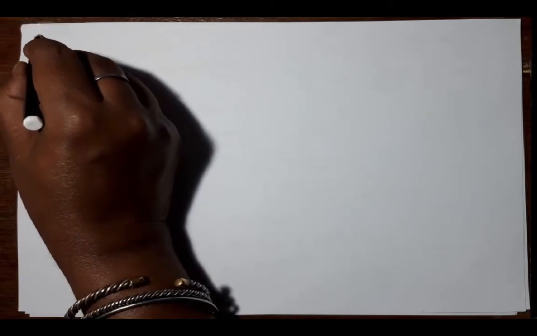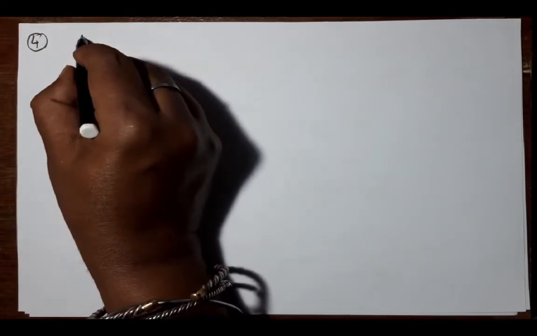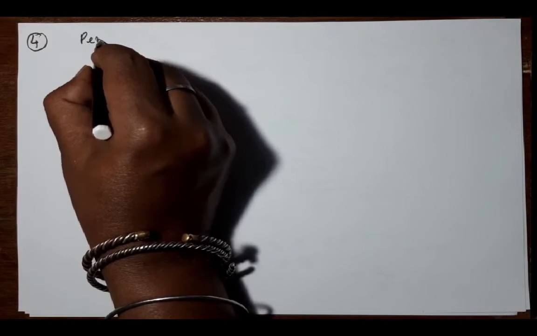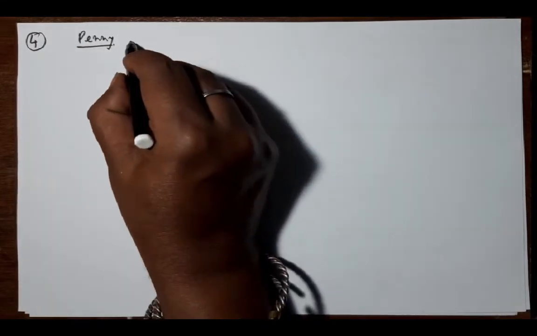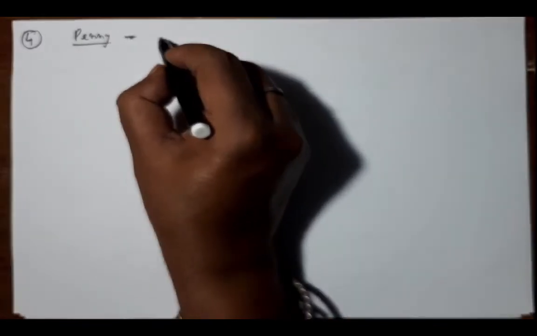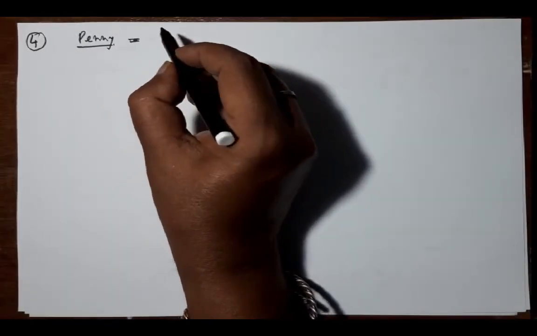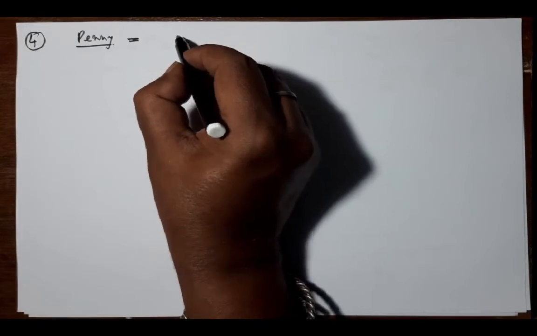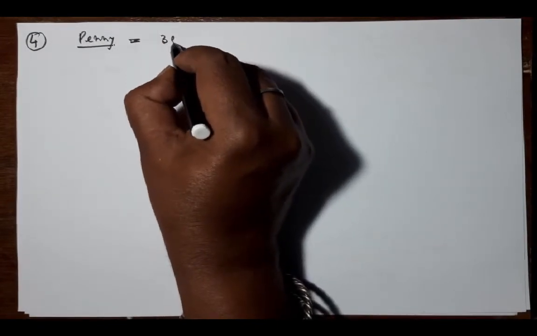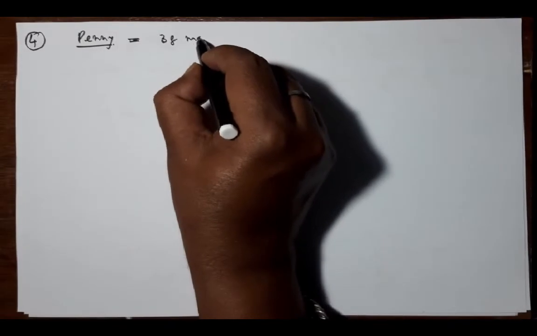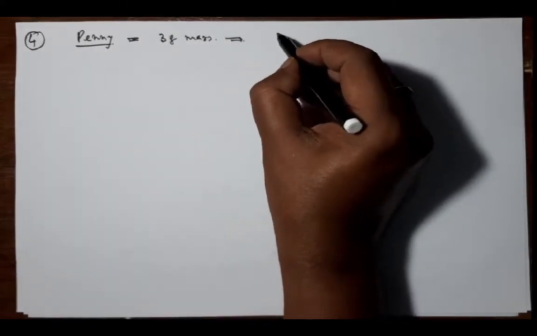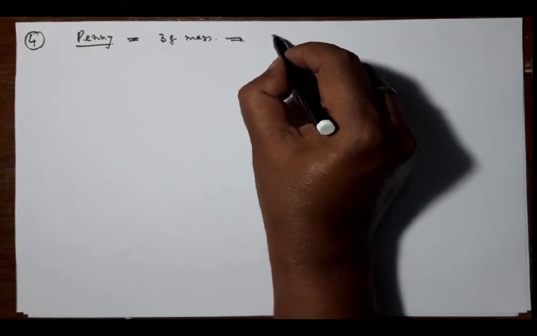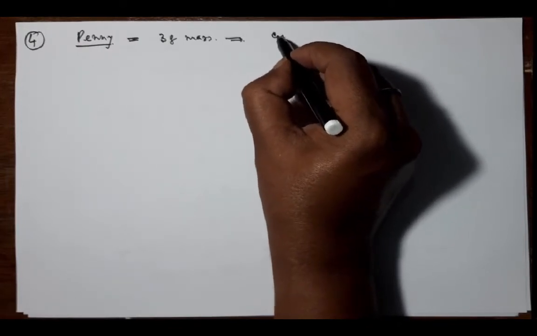We have a penny whose weight, or you can say mass, is 3 gram, and the material is copper.